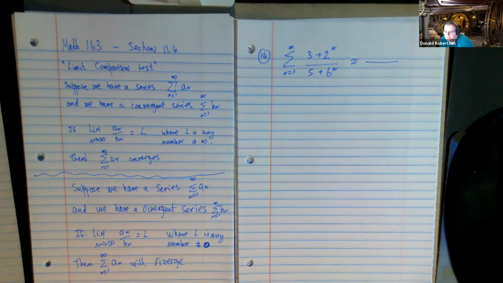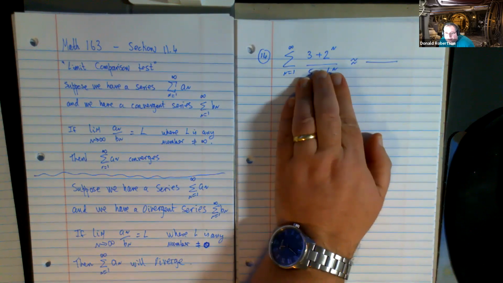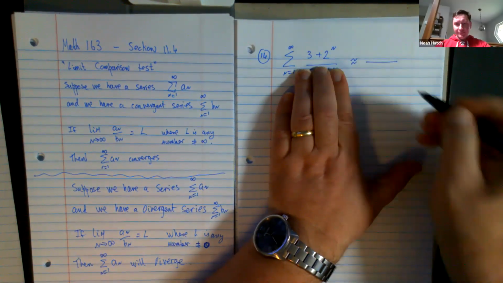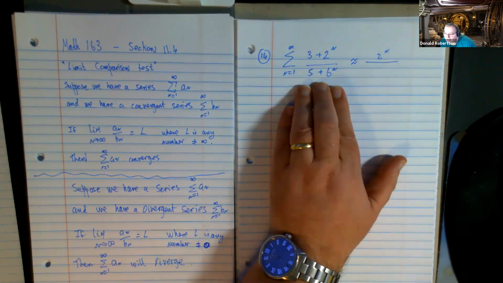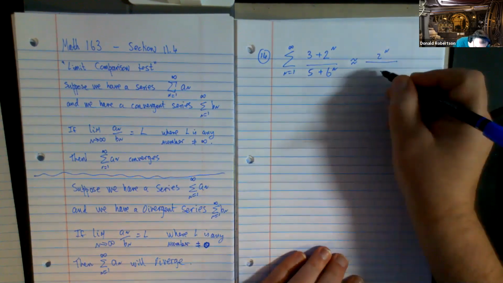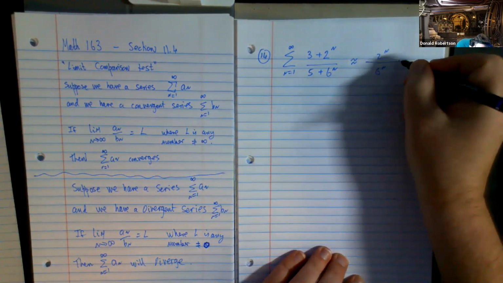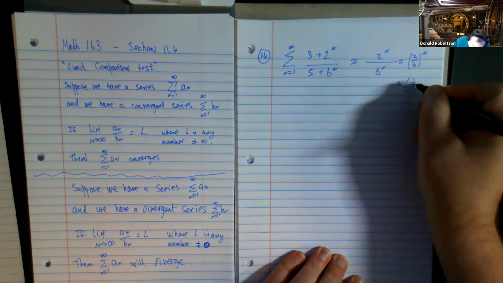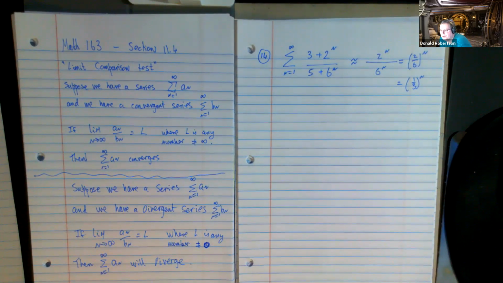Who do you think belongs on the top? It should only be one thing, and it should have an n in it somewhere. So what do you think the most important part of the numerator here is? 2 to the n. And the same argument, would you agree that 6 to the n is the most important part of the bottom? Now, this is going to be a geometric series. You might have to think about it a little bit harder. There. Can you see that it's a 1/3 to the power of n? Agreed? 1/3 to the power of n.